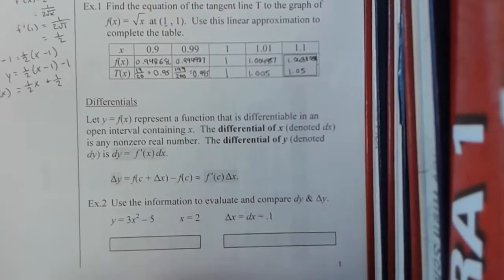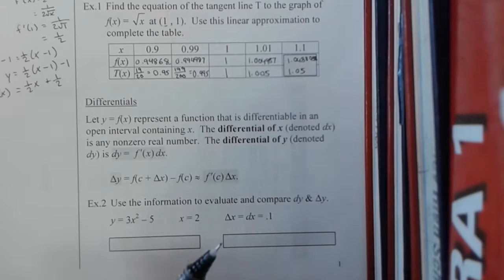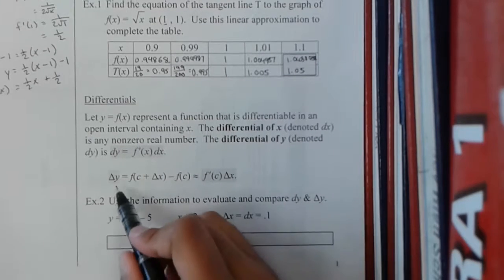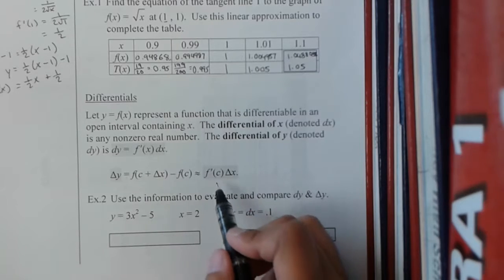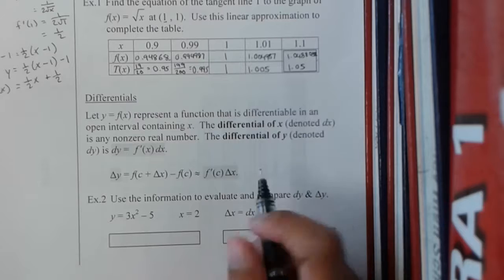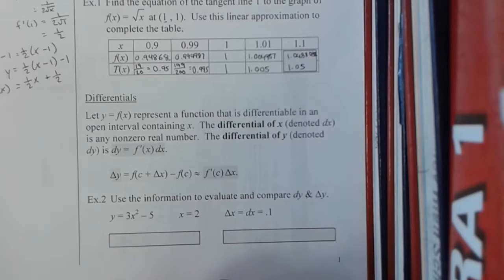And for the next part, differentials. Let y equals f of x represent a function that is differentiable in an open interval containing x. The differential of x, denoted dx, is any non-zero real number. The differential of y, denoted dy, is dy equals f prime of x dx. So the change in y equals f of c plus delta x minus f of c, which is approximately f prime of c delta x.